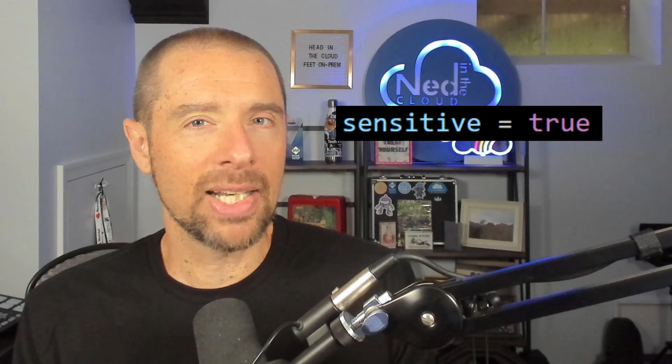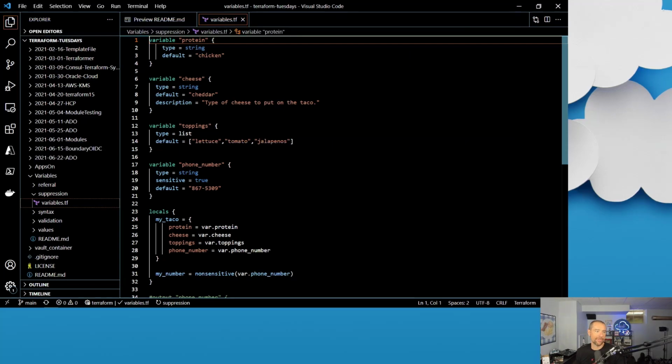And you don't want that information displayed at the command line. You don't want it displayed in your Terraform logs because it's a sensitive piece of information. Well, the good news is the final argument that's available inside the variable block is called sensitive. So let's take a look at how the sensitive is implemented and what the impacts are when it comes to using it within your Terraform configuration. All right, now we're looking at a variables.tf file that's located in the suppression directory. And the reason I say suppression is because we're really just suppressing the output of the variable.